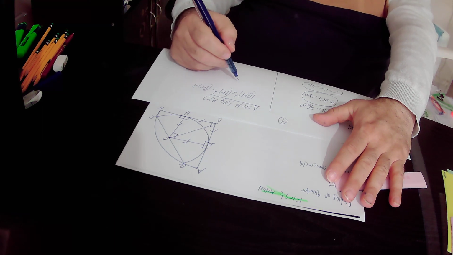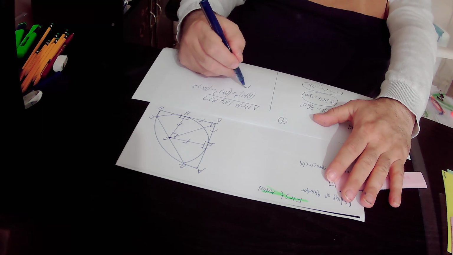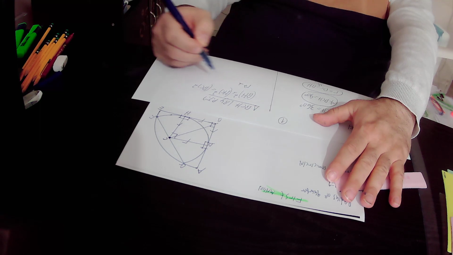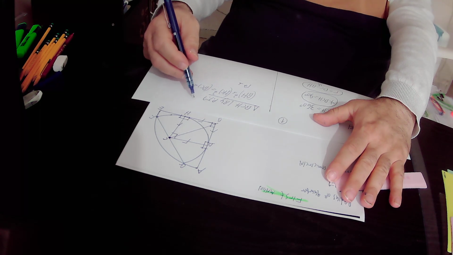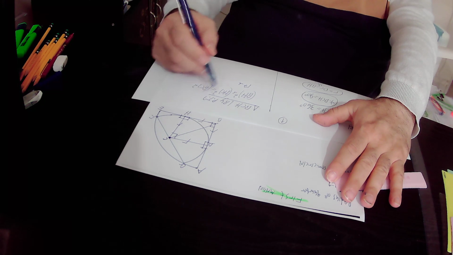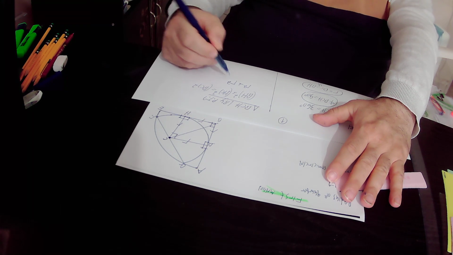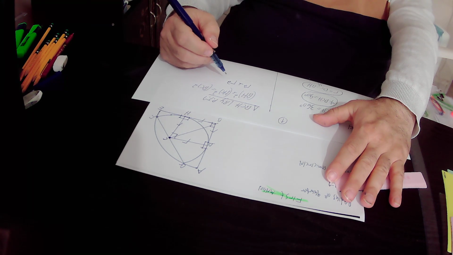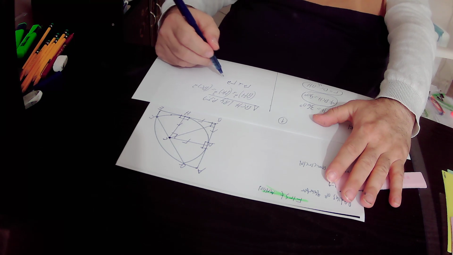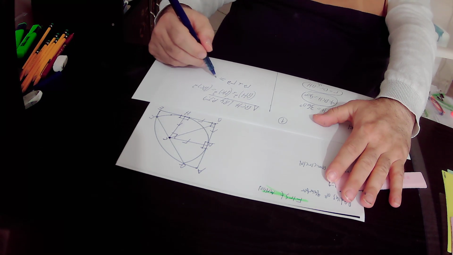Here BH equals R, so BH squared is R squared, plus HC squared. HC is also R, so HC squared equals R squared, and it equals BC squared.